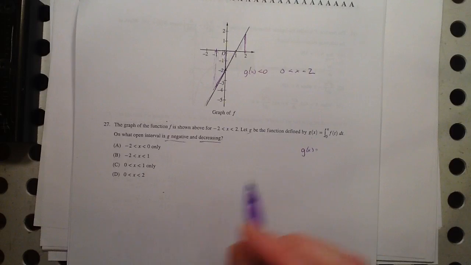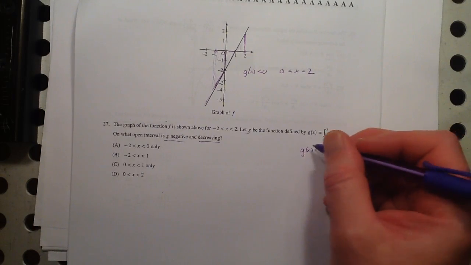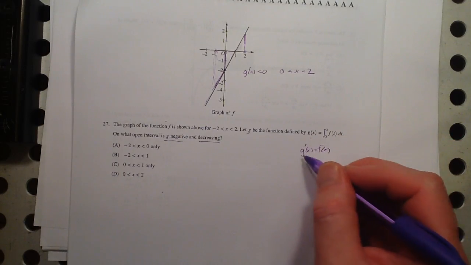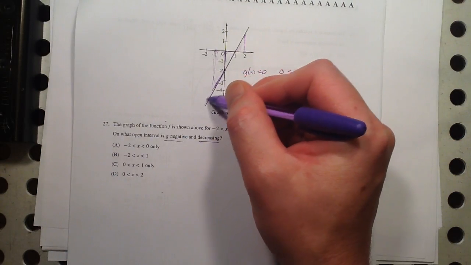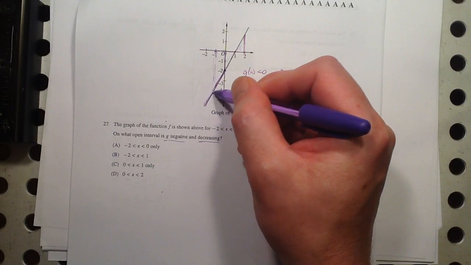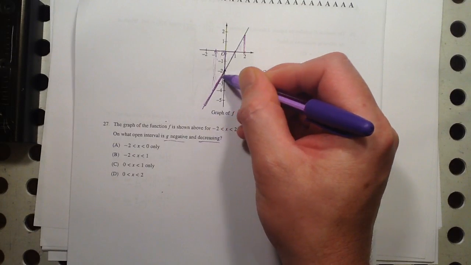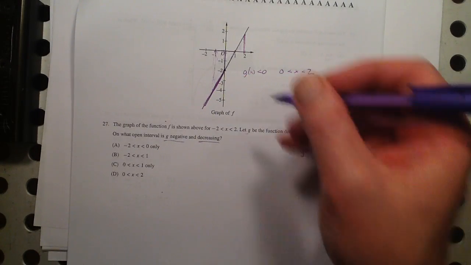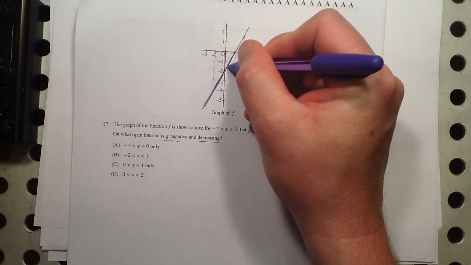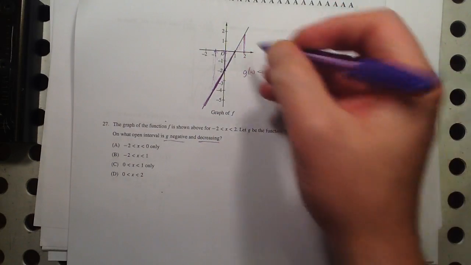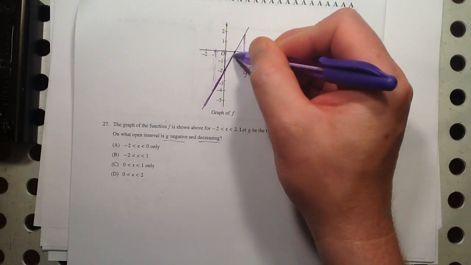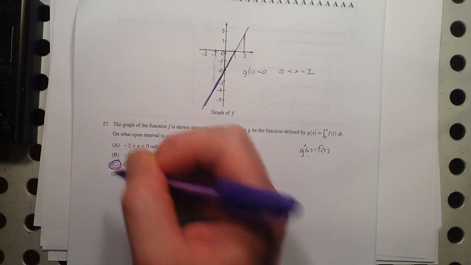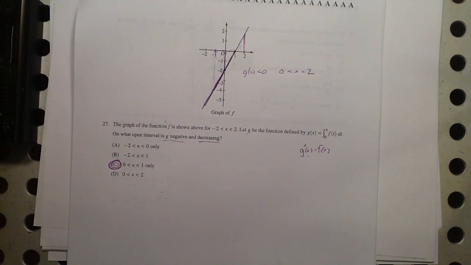Now we also want to know where it's decreasing, so that's when g prime is equal to f of t. So when is g prime negative? Well, that's for all the negative numbers, since g prime is just equal to f. Here's all the places where f is negative. So it looks like just from 0 to 1 is where it meets both of those criteria.